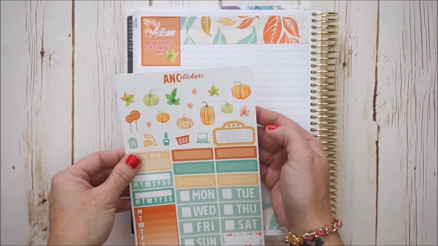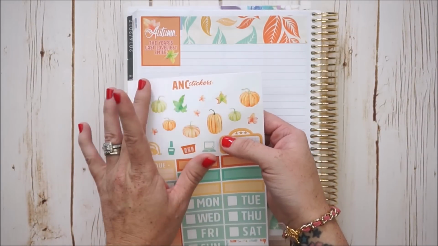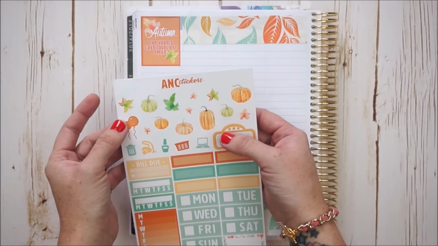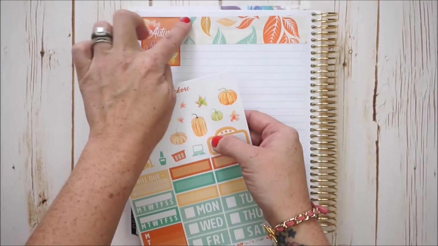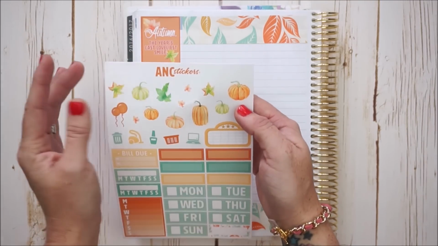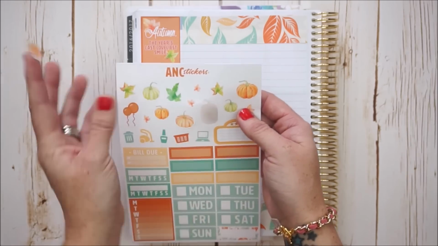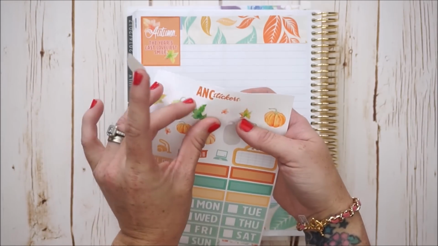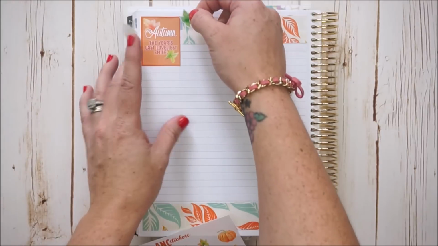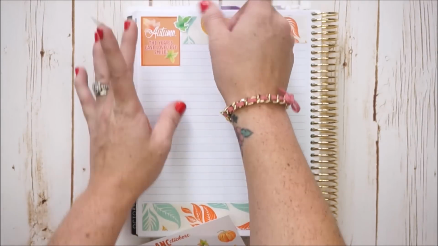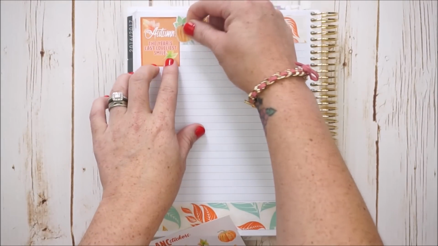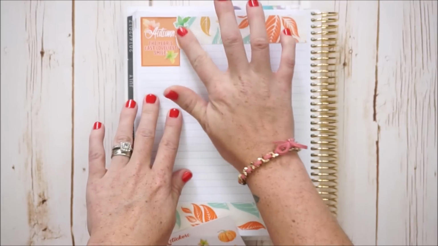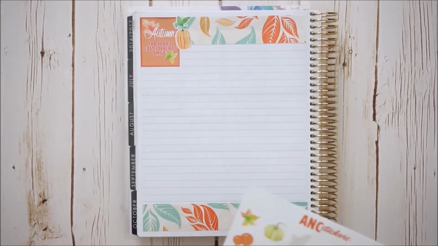So I think I will take probably some pumpkins, maybe some of the leaves here, and just kind of cover this little section that doesn't connect. Just take some of the leaves and this pumpkin. Alright, I think that looks really cute.